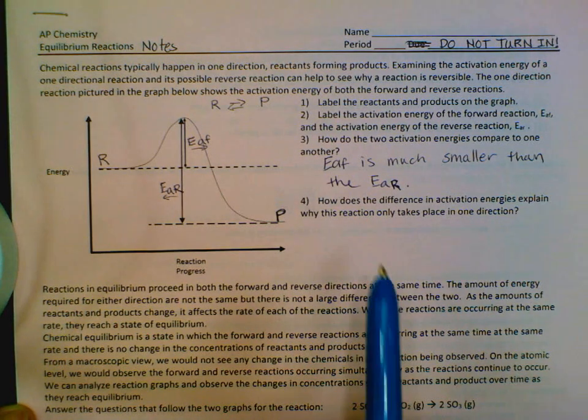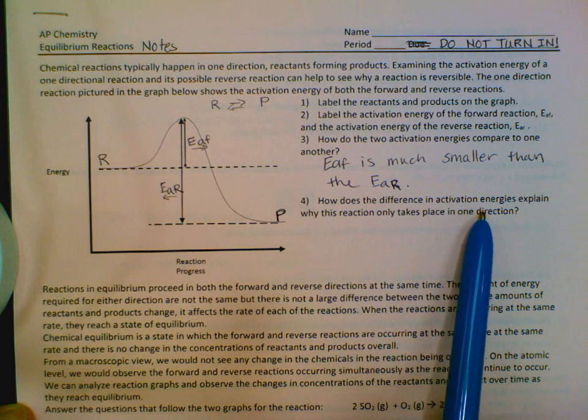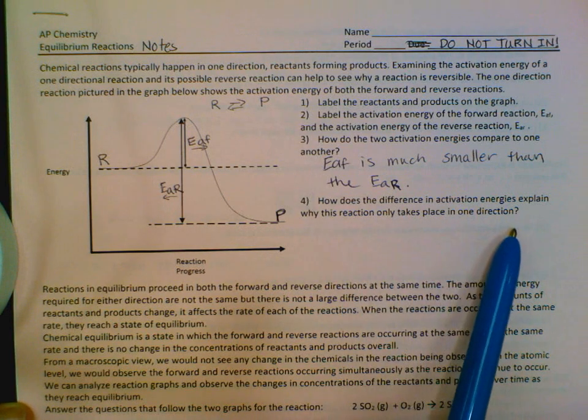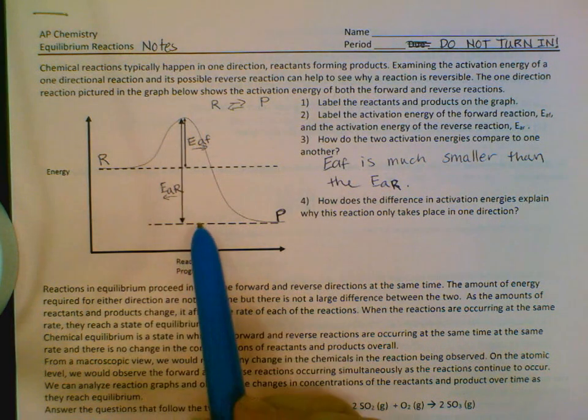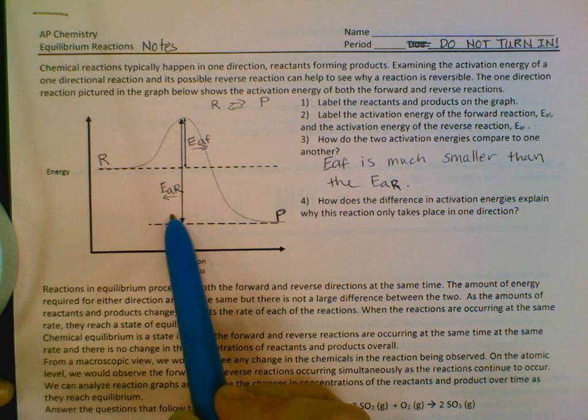How does the difference in activation energies explain why the reaction only takes place in one direction? This reaction represented by this graph is not reversible. It really only goes from reactants to products. This difference in activation energies explains why.